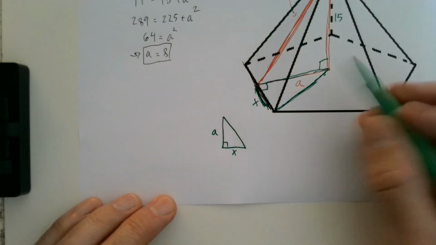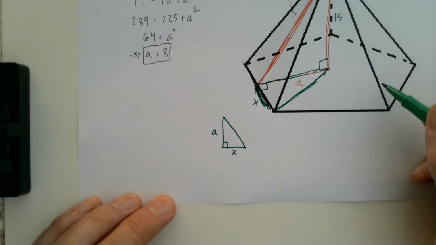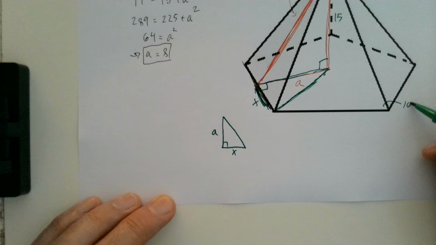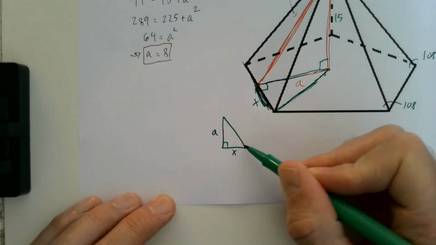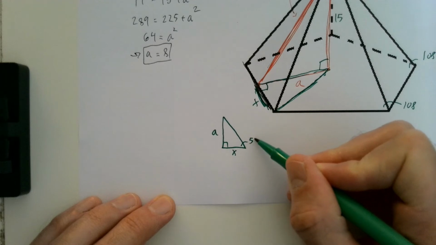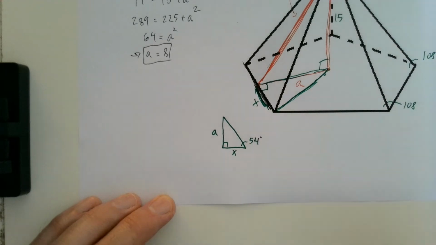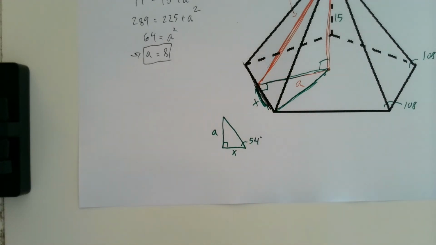How do we do that? Well, we did this last chapter. This is a regular pentagon. Each angle in here is going to be 108. And that tells us this is a 54-degree angle. If you don't remember that, go back to chapter 11 and look at the notes or the videos we had for areas of regular polygons, and you'll see how we came up with that.